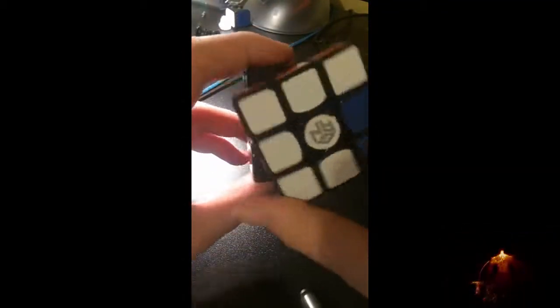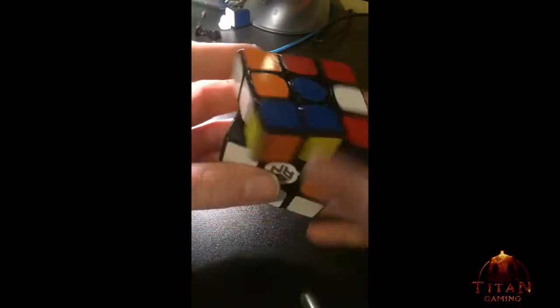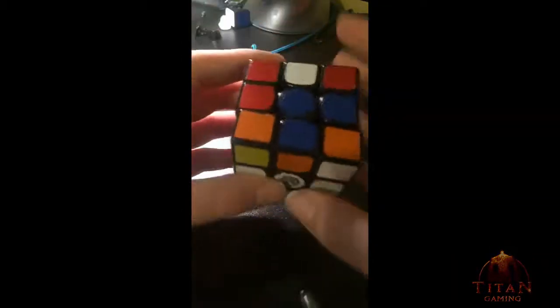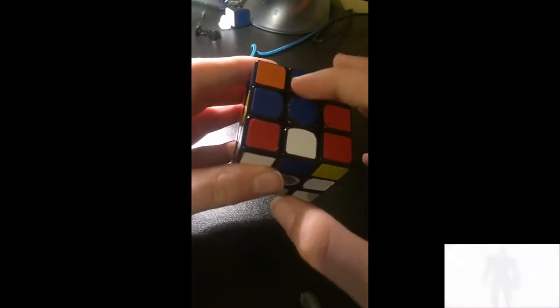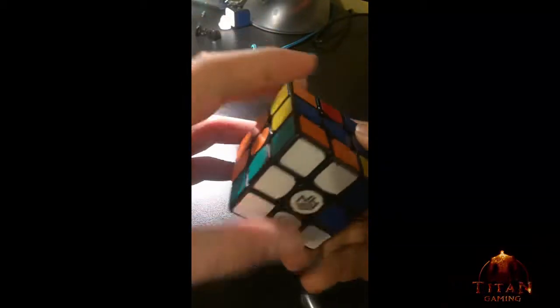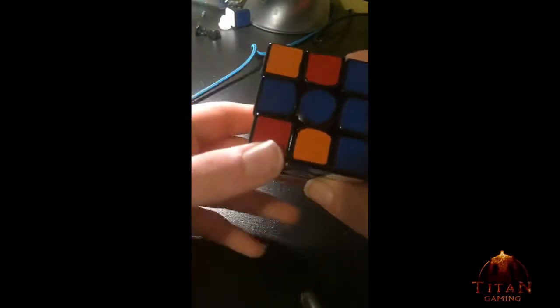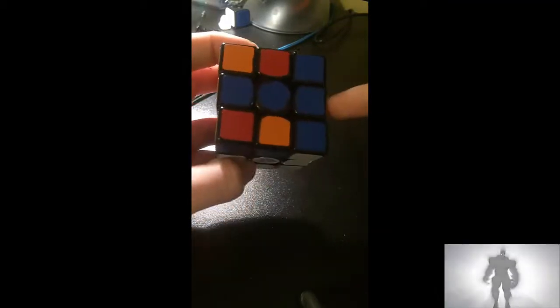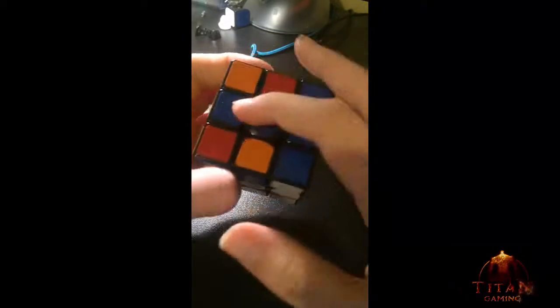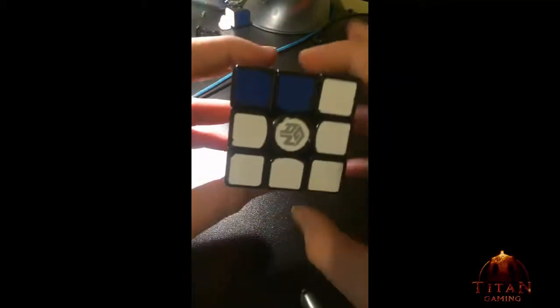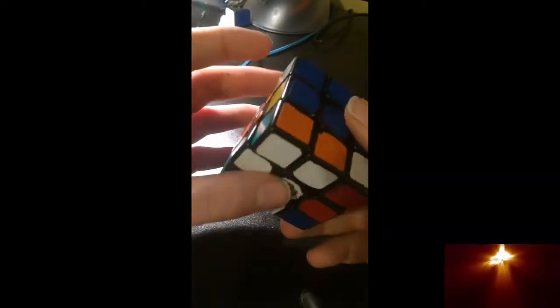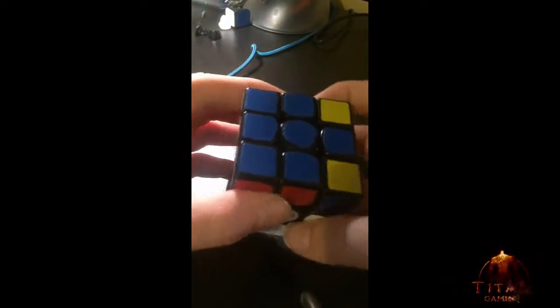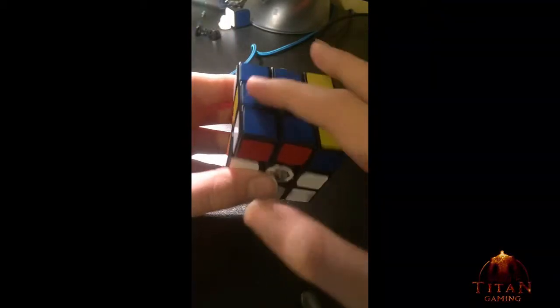So you just do F, R, U, R prime, U prime, F prime to get an L, which you can then hold backwards. Then you do it again, F, R, U, R prime, U prime, F prime. Then you get a horizontal line. Now you want to hold this horizontally, not vertically. Make sure it's horizontal. So you do F, R, U, R prime, U prime, F prime. And as you can see here, we have a cross.